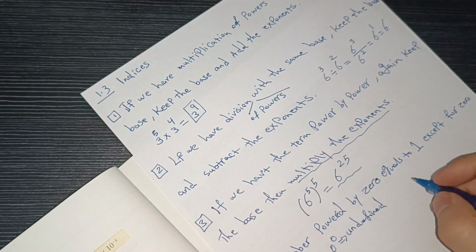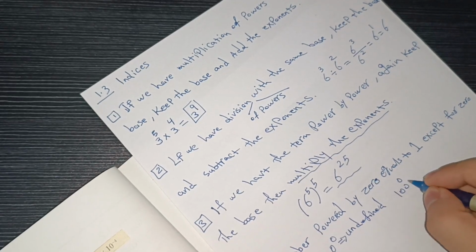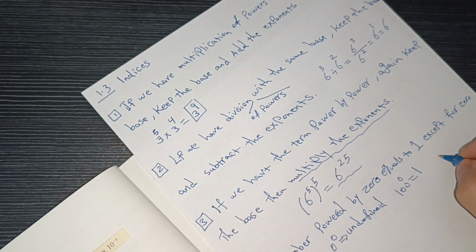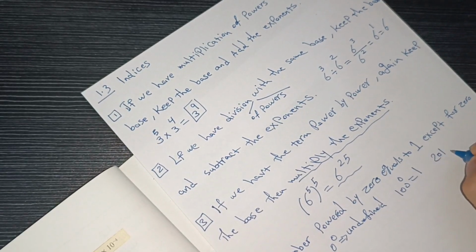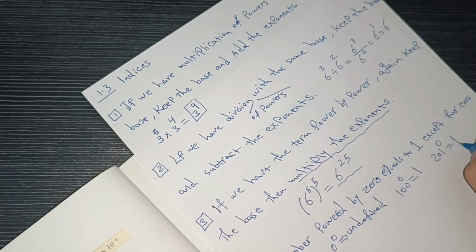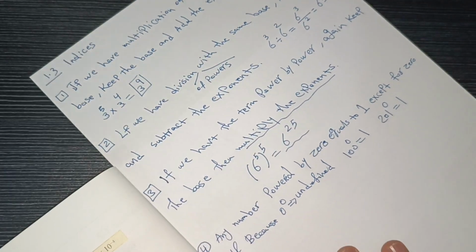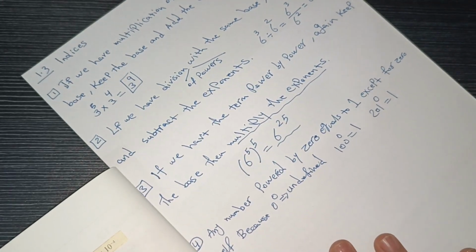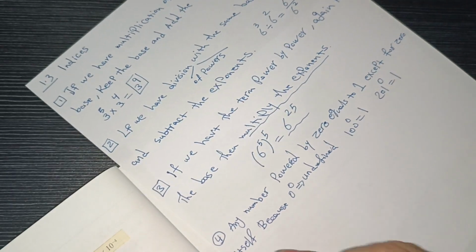Example for these notes, let's say 100 powered by 0 is equal to 1. So 201 powered by 0, again it's equal to 1. So any number powered by 0 equals 1 except for 0 itself.